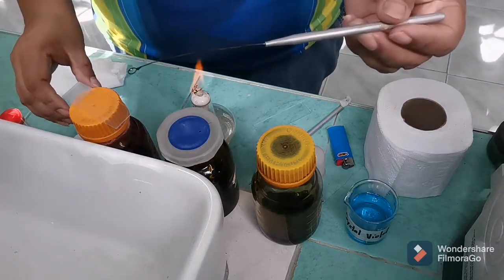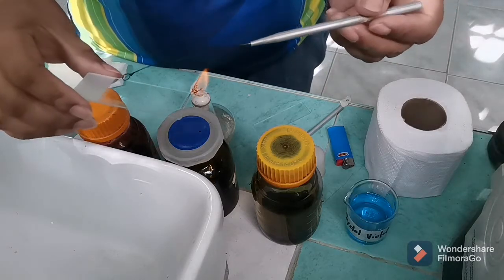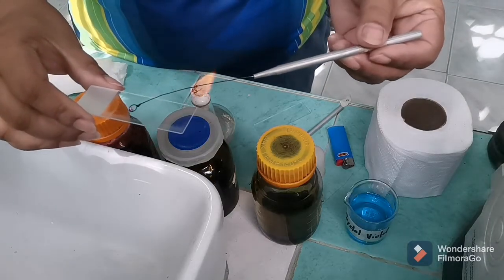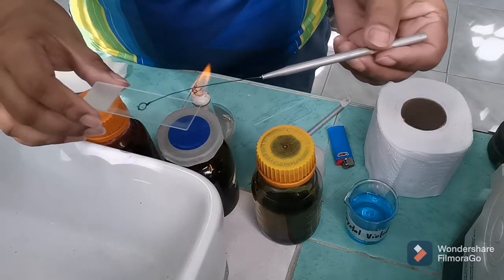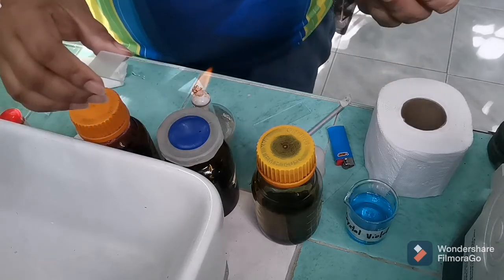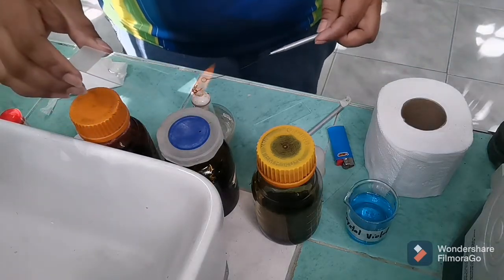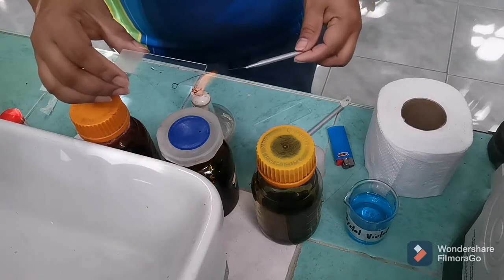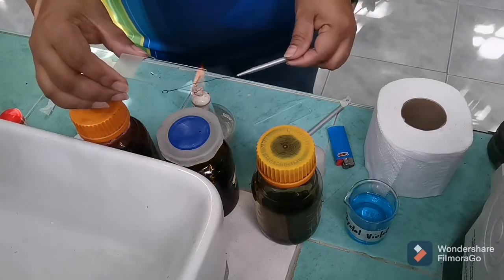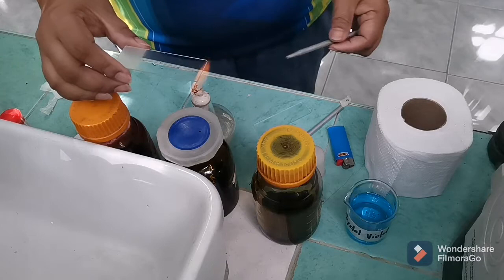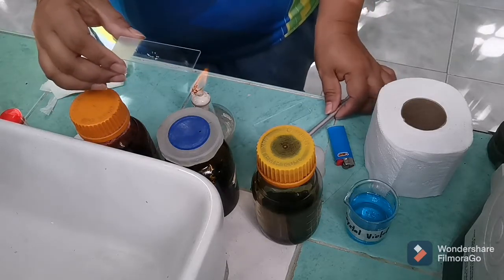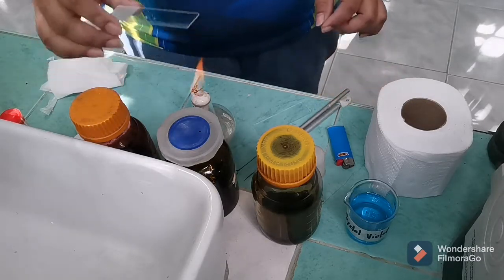After getting some of the sample, I will tap it at the top of the slide. After using the loop, you again incinerate the inoculating loop in order to prevent contamination or spread of microorganisms in your working area.